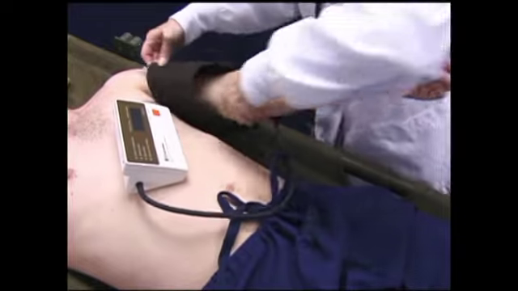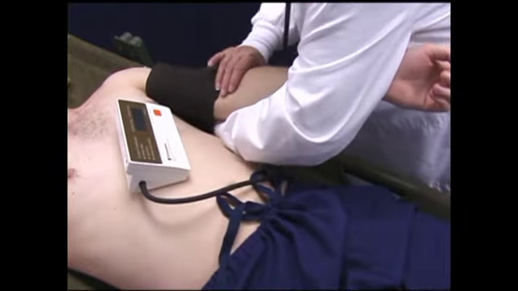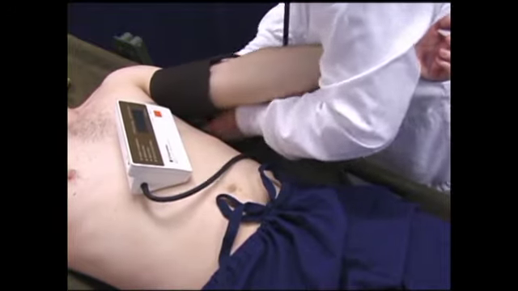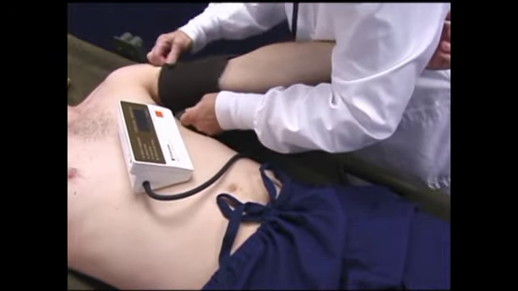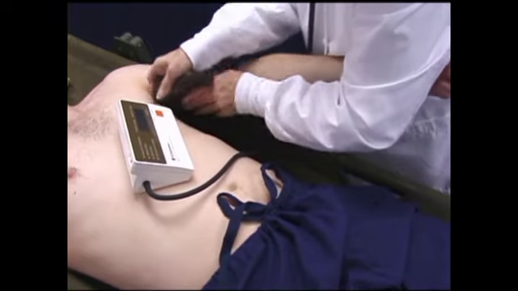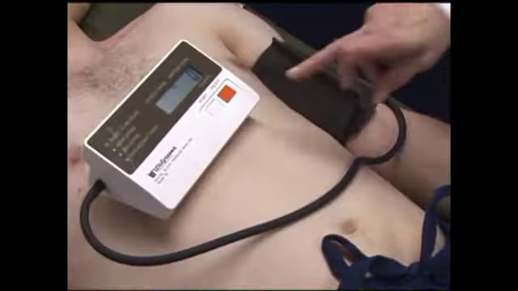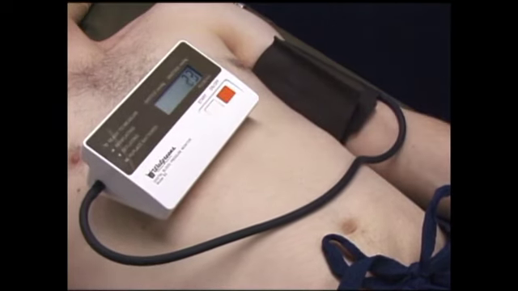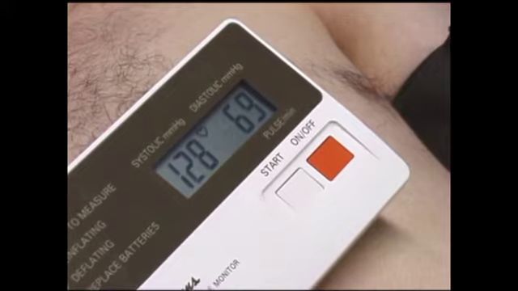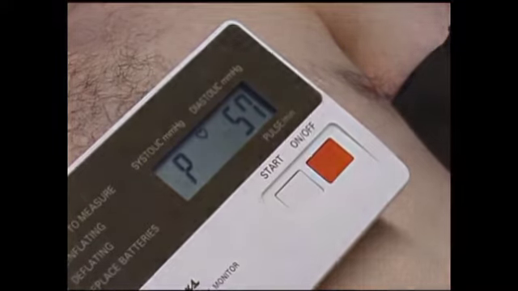Let's consider for a moment electronic blood pressure devices. The cuff of the electronic blood pressure apparatus is applied and manipulated in basically the same manner as with the mercury or aneroid manometer. The cuff is usually inflated and deflated automatically. It's important to place the microphone under the cuff so the arrow that indicates the artery is in the correct location. Systolic and diastolic pressures will be printed out on the screen within a few seconds.